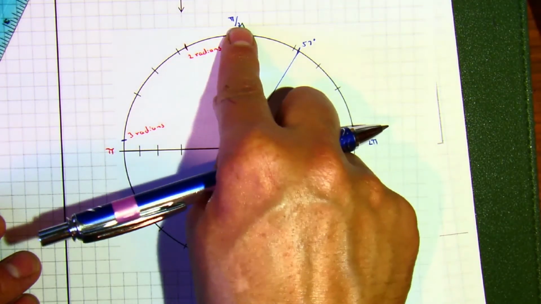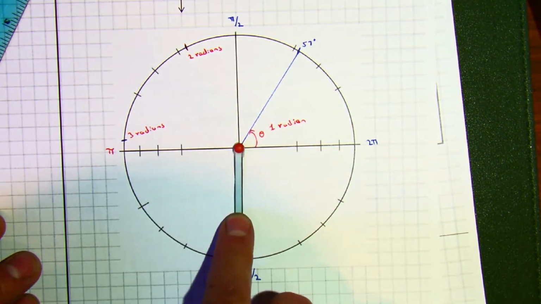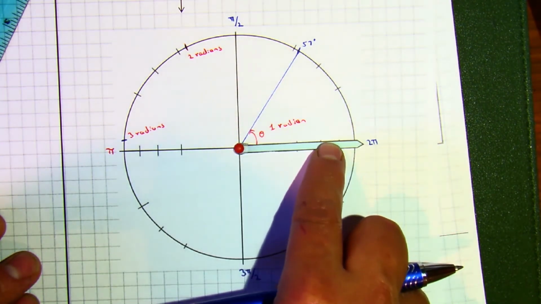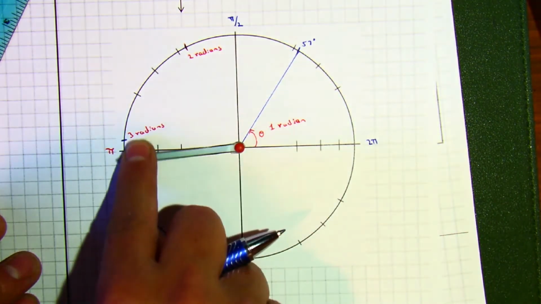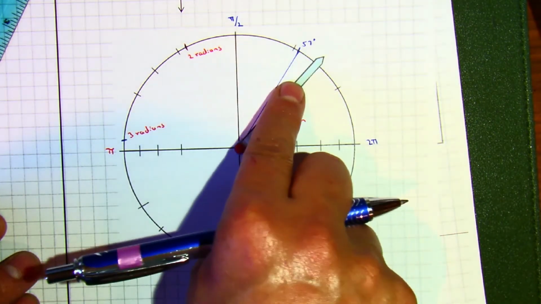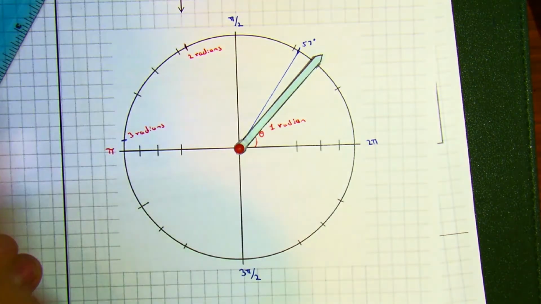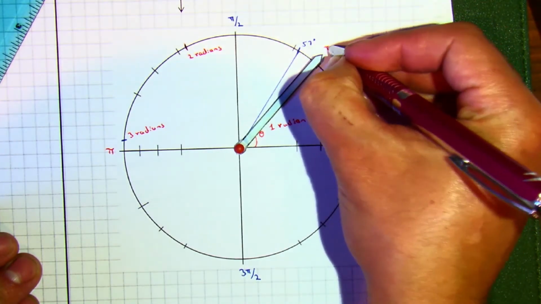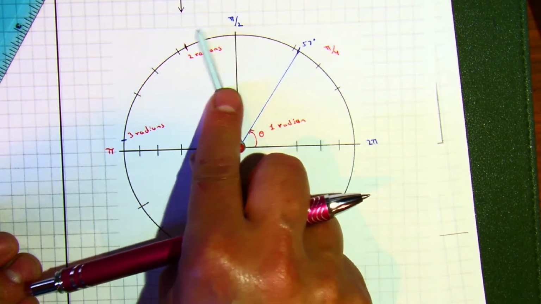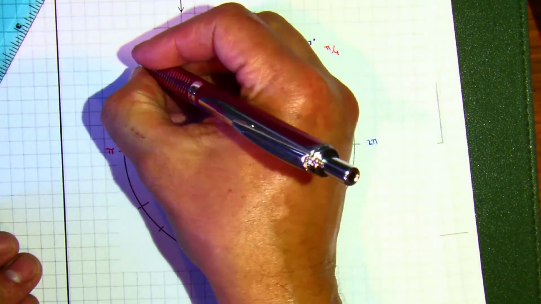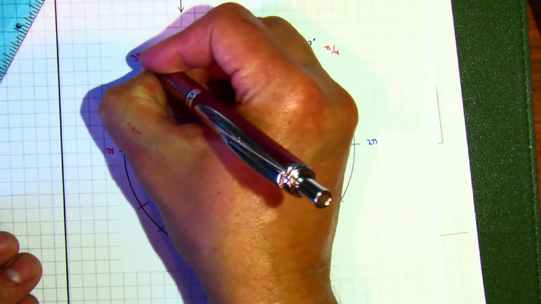So this is 1/2, 2/2, 3/2, 4/2. Next will be the pi over 4. I'm going to take my pi and divide it in 4 sections. So therefore, this will be pi over 4, 1/4. This is 2/4, which is 1/2. This is 3/4. So therefore, this is 3 pi over 4.